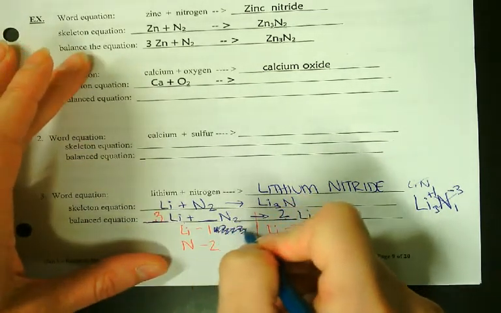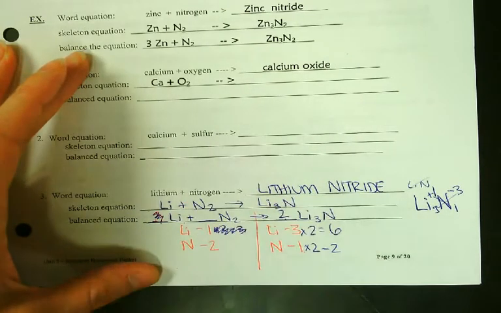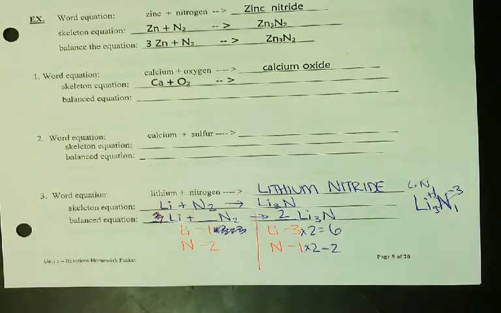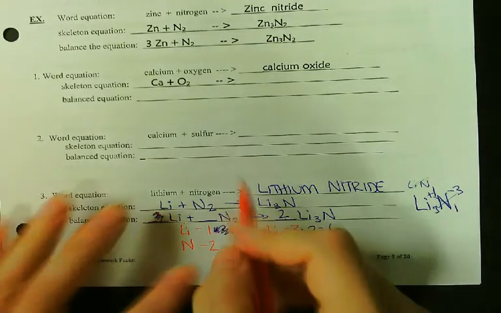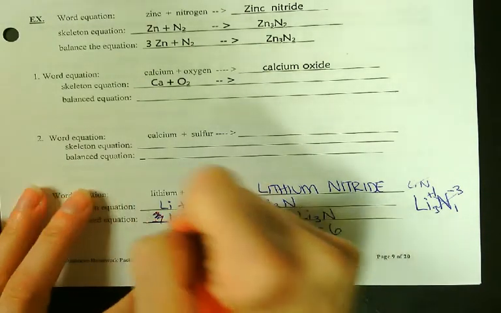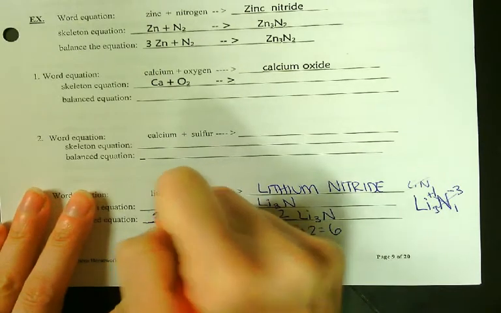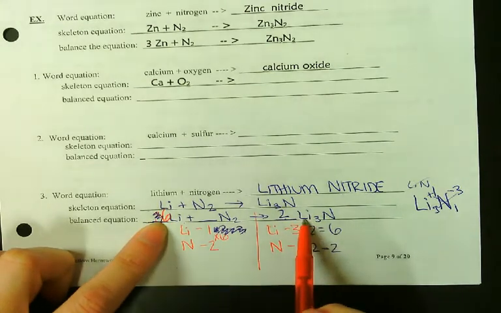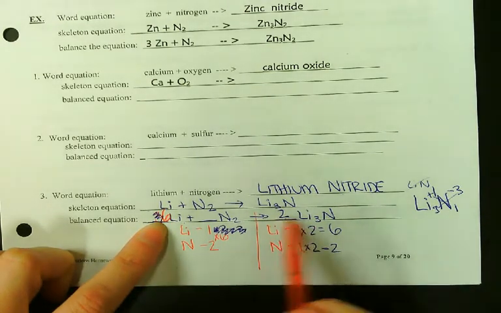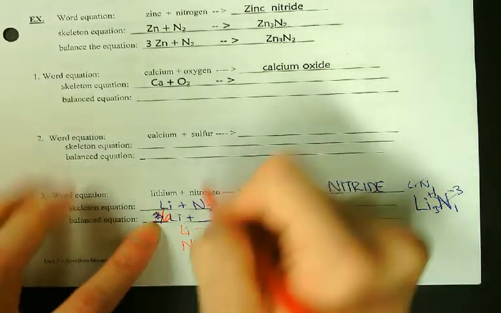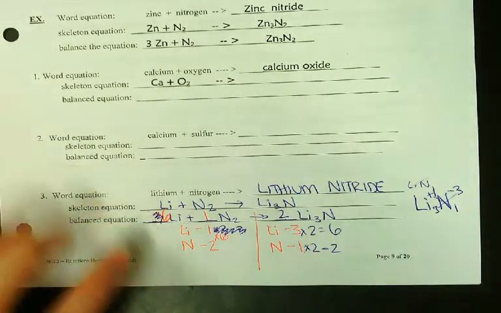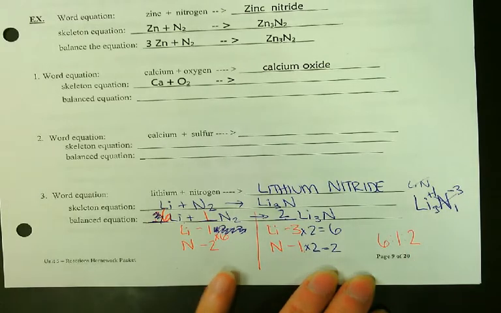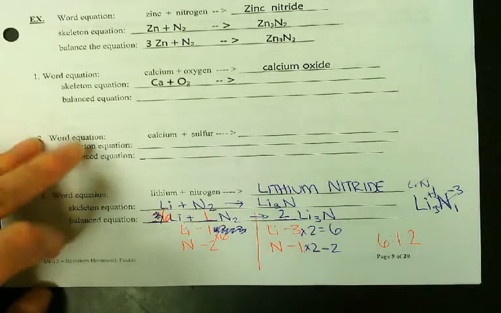So I'm going to come back and scratch out my work. And start over on lithium. Okay. So instead of trying to get it to 3 like I was before, I'm trying to get it to 6 now. So I'm going to then say times 6 will give me 6 lithium on my reactant side. 2 times 3, 6 lithium on my product side. 2 times 1, 2 nitrogen, and 2 nitrogen. So it will be 6 to 1 to 2. Like this. 6 to 1 to 2. That's what my coefficients are.